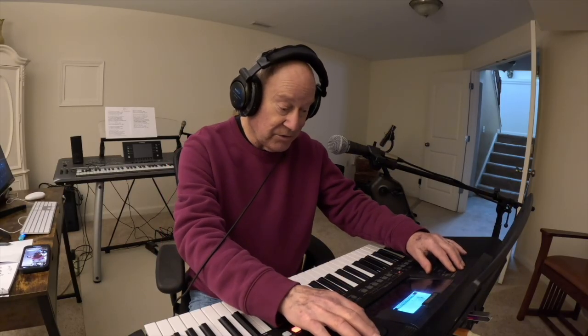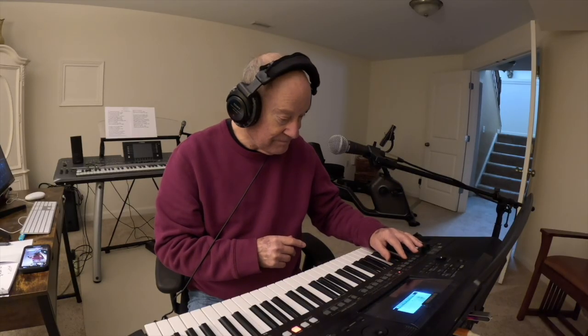Now, let me show you 2 different things you can do. Number 1 is you can change the key by using the transpose button. So I'm going to transpose down 3 notes actually. So let's listen to it now. Okay, I'm going to transpose it up 5 notes, and let's listen.